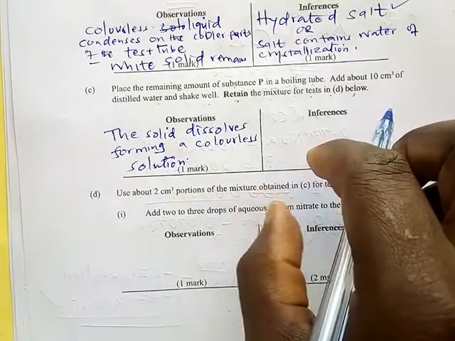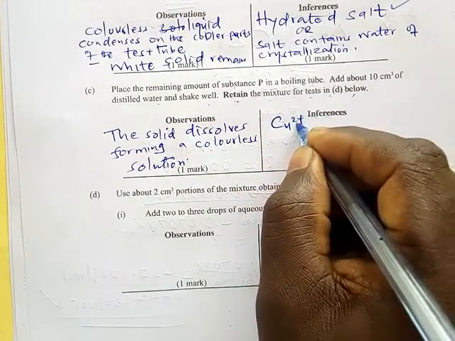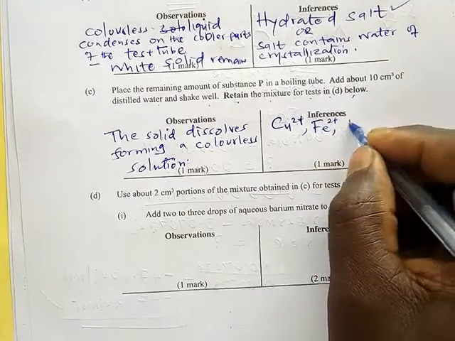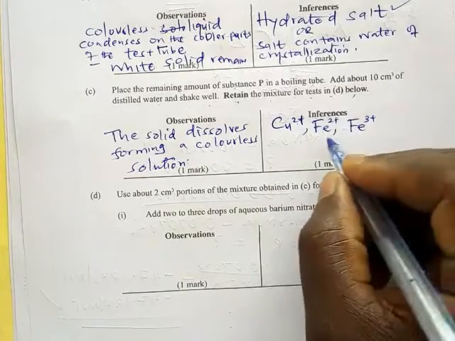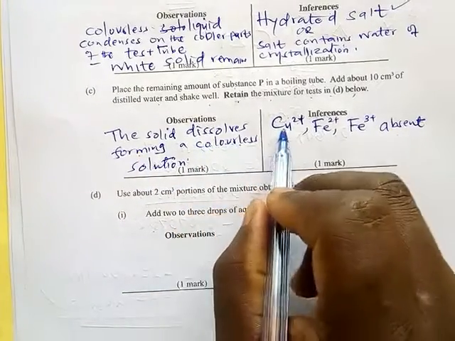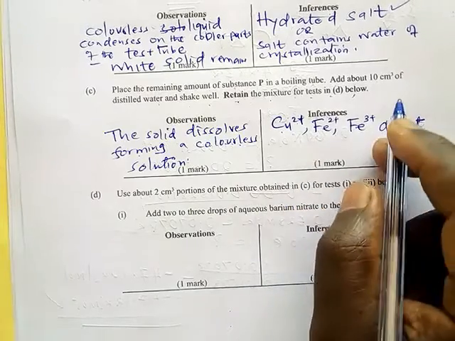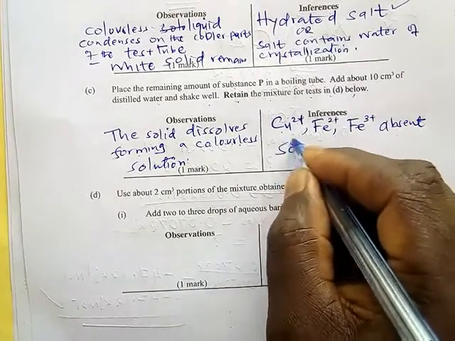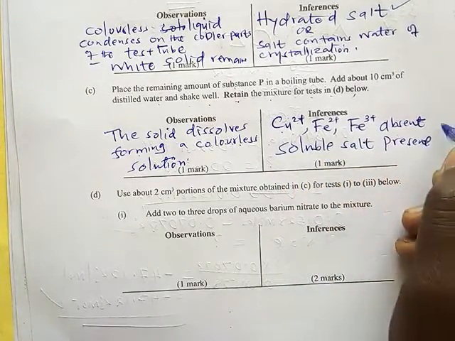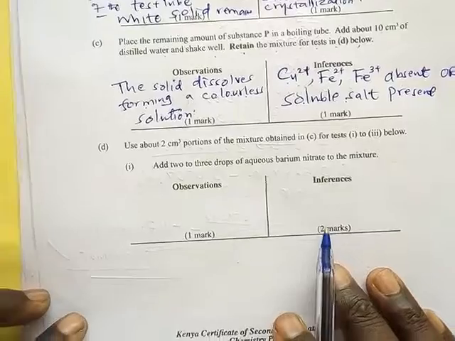That tells you that the colored ions are absent, and we know the colored ions: copper 2 positive, which is blue, iron 2, which is green, and then iron 3, which is brown. They were absent because it formed a colorless solution. Therefore these ones were absent. It is also acceptable if you forget this, you can write soluble salt present. It is acceptable.